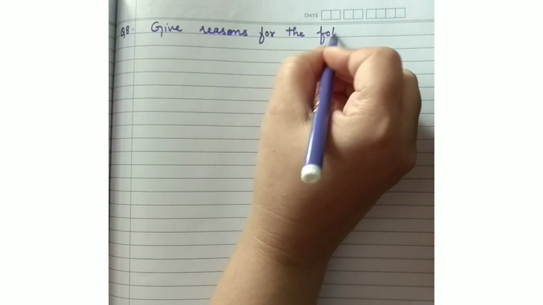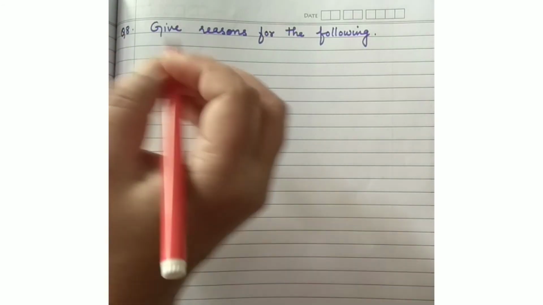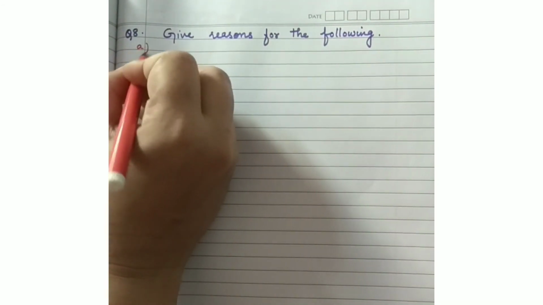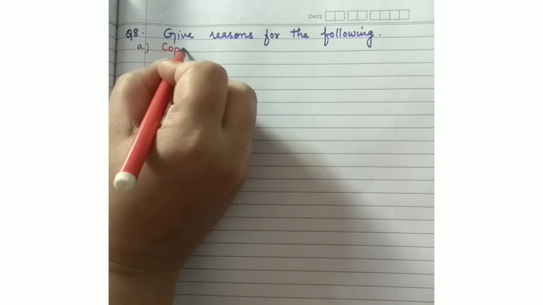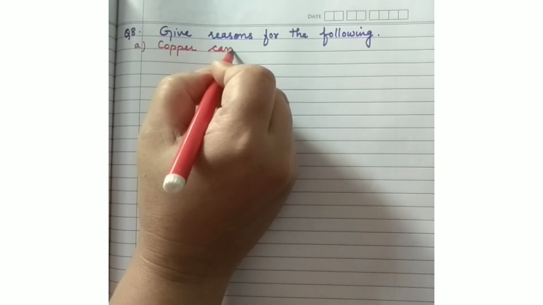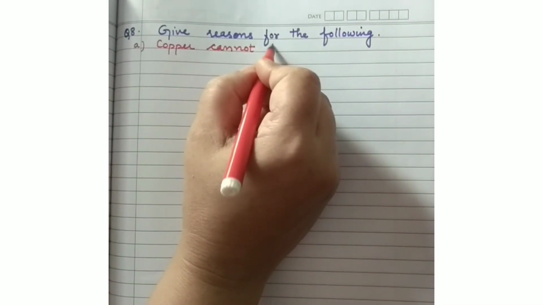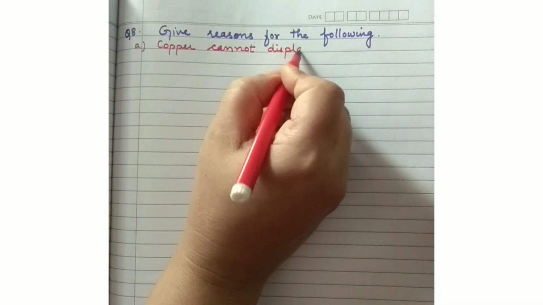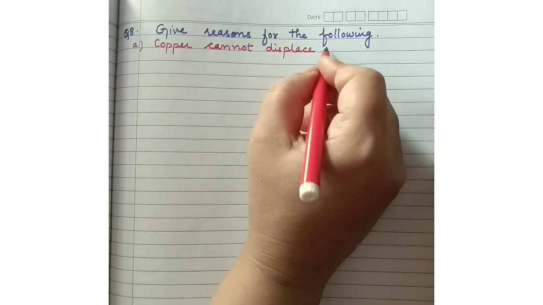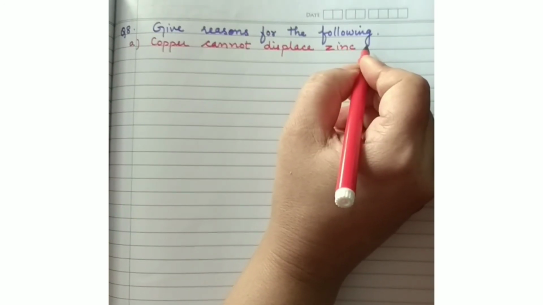Give reasons for the following. A part is copper cannot displace zinc. Now here zinc is the metal.